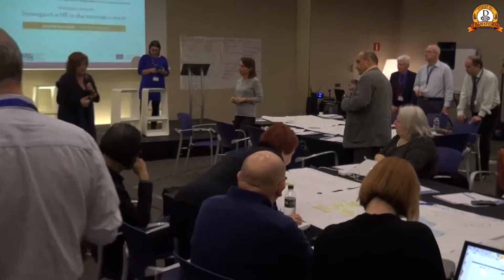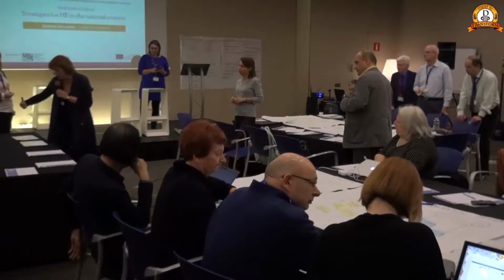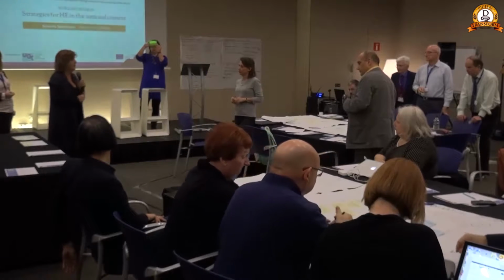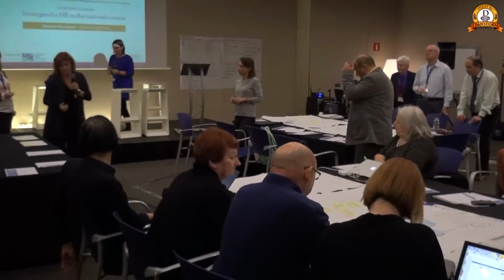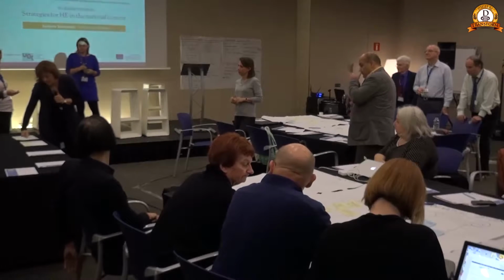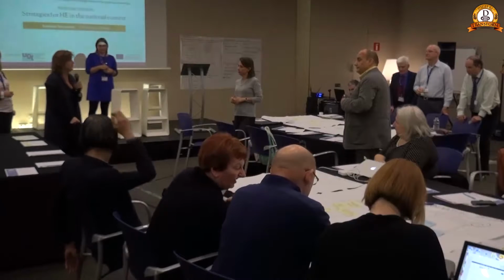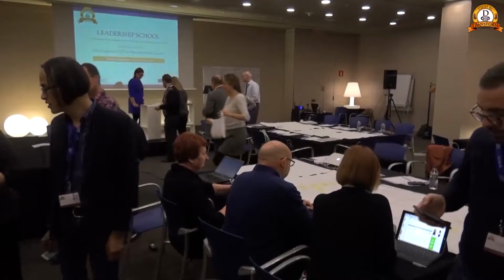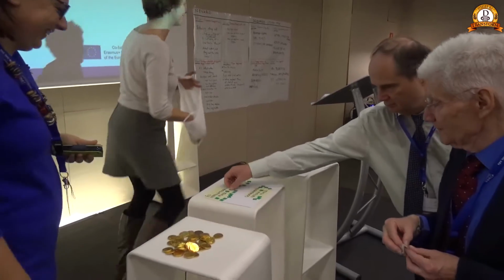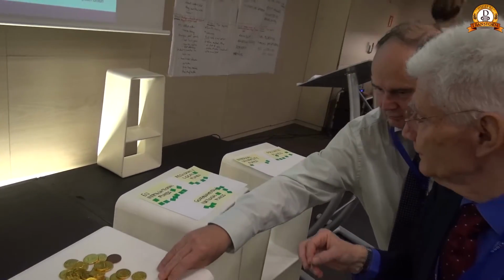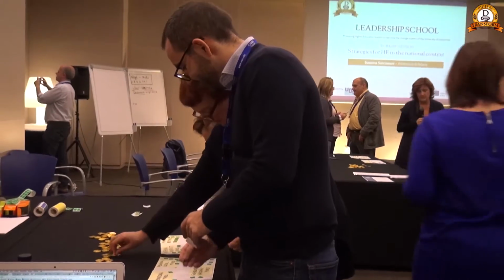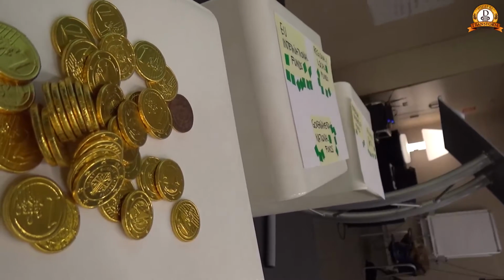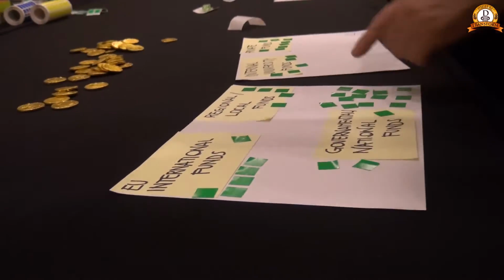So you just put one of your stickers, for example, on regional funds, and you take a coin from regional funds. If you want to take a coin from private funds, you put your sticker on private funds. Please put the stickers where you think it is reasonable, in the reality that you can find money, okay? Not our wishes.